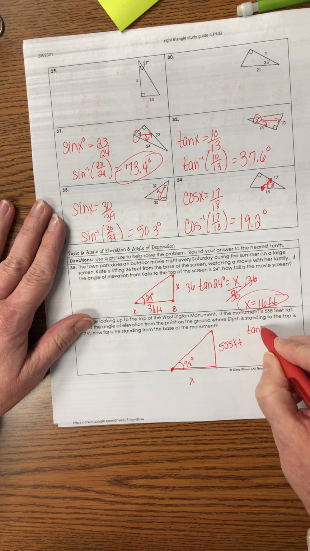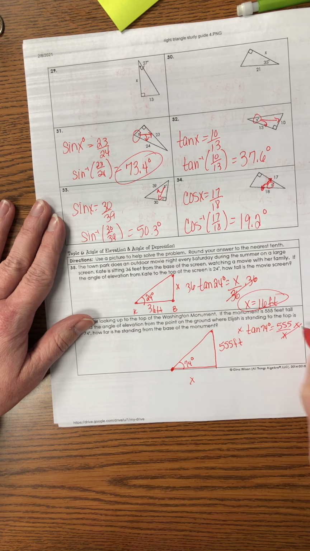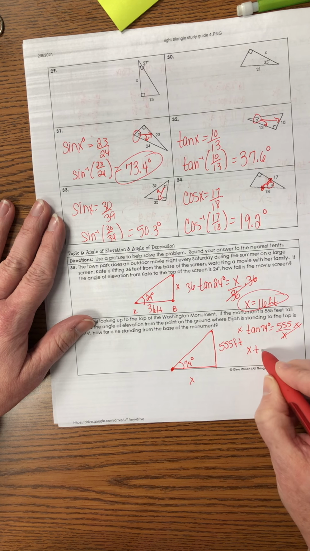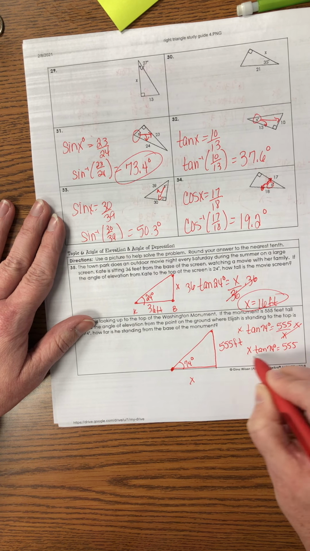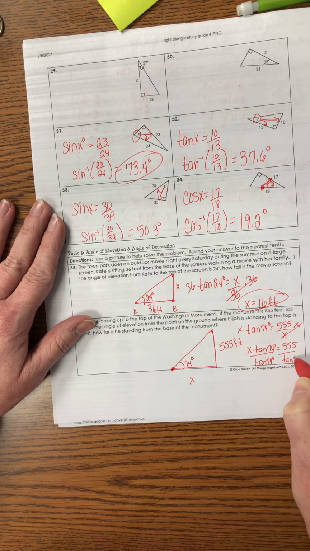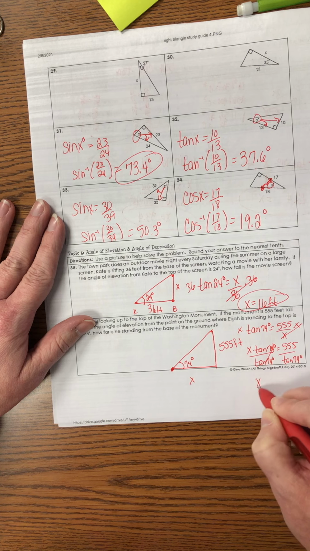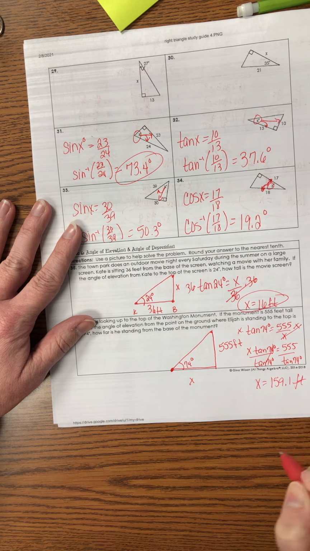So once again, we are dealing with tangent, opposite over adjacent. So let's move that x out of the denominator and then divide by the tangent of 74 degrees. And we'll get 555 divided by the tangent of 74 degrees is 159.1 feet.